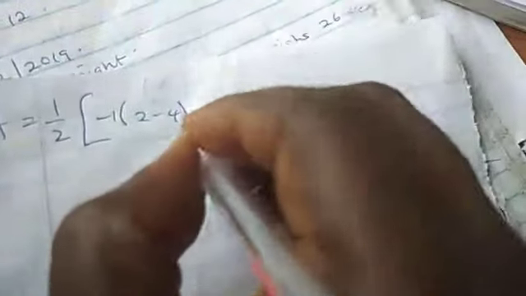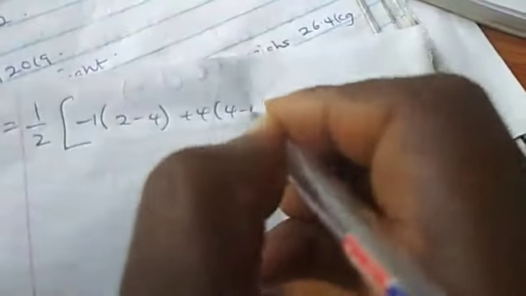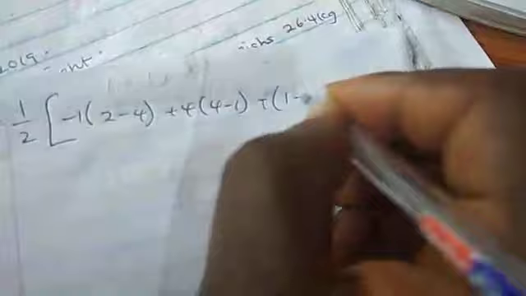The question says you should find the area of the triangle. Since you have known the third point, I can find the area of this triangle using this formula. When I substitute everything, I'm going to have area is equal to half. We have done this before. Half into minus 1 into 2 minus 4, plus 4 into 4 minus 1, plus 1 into 1 minus 2.